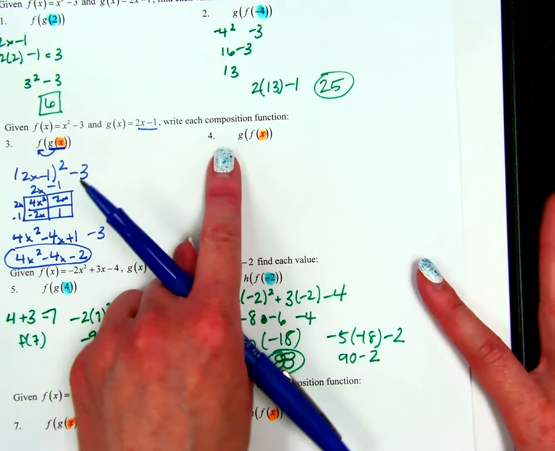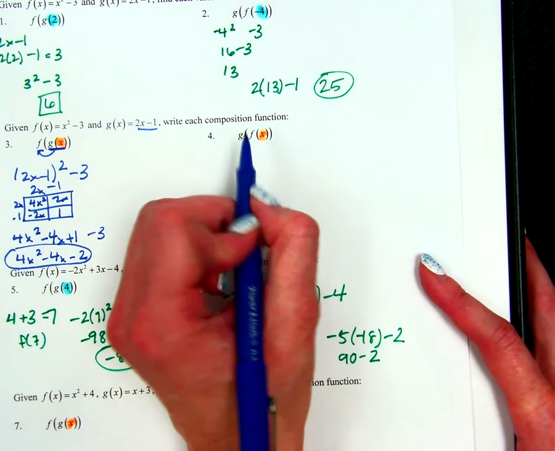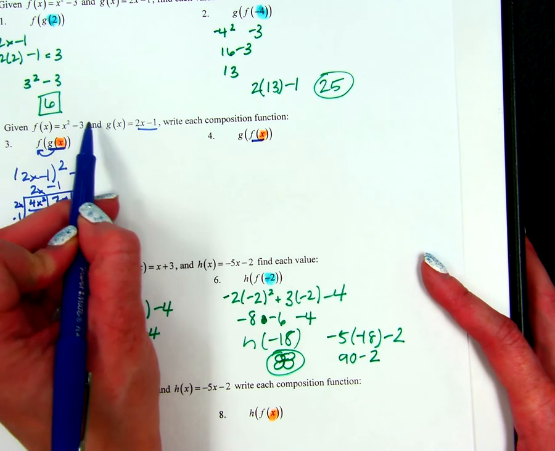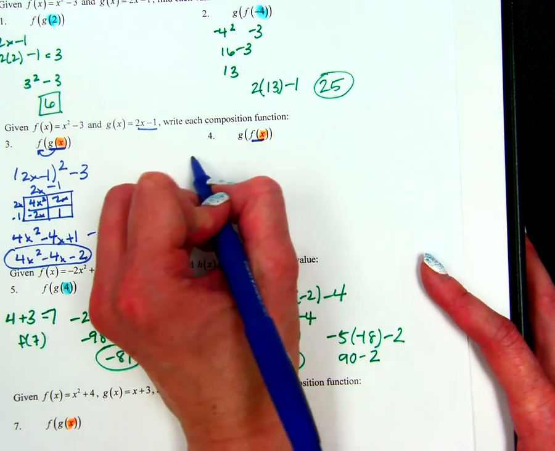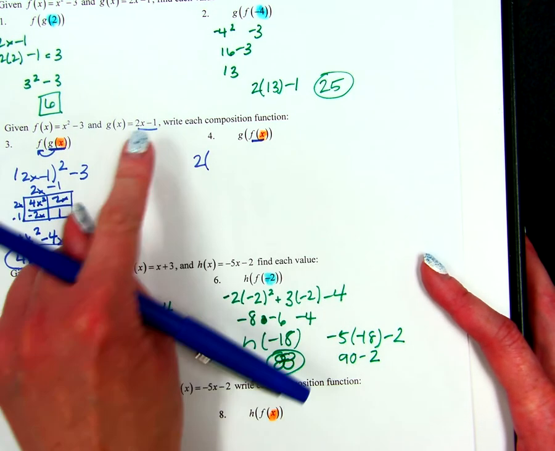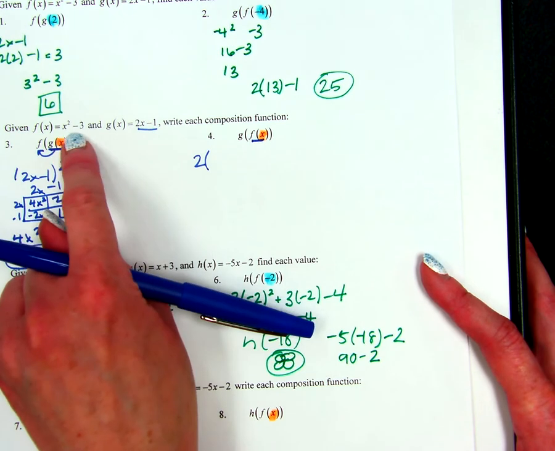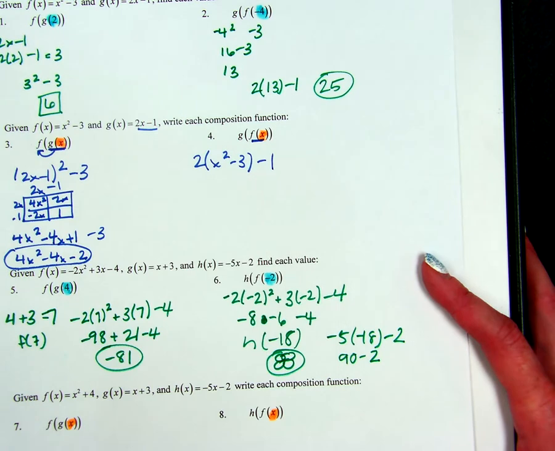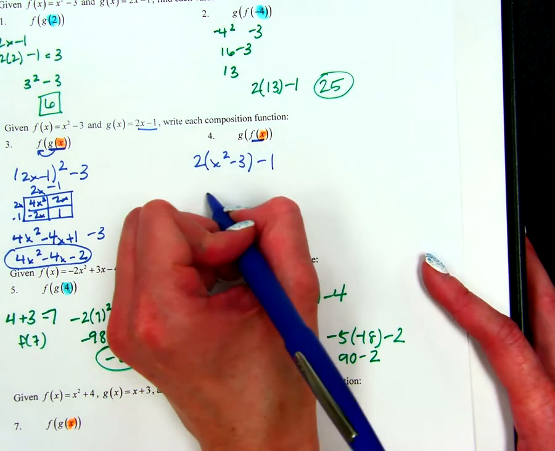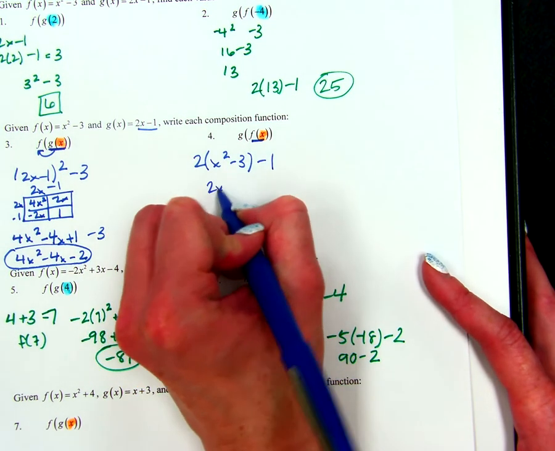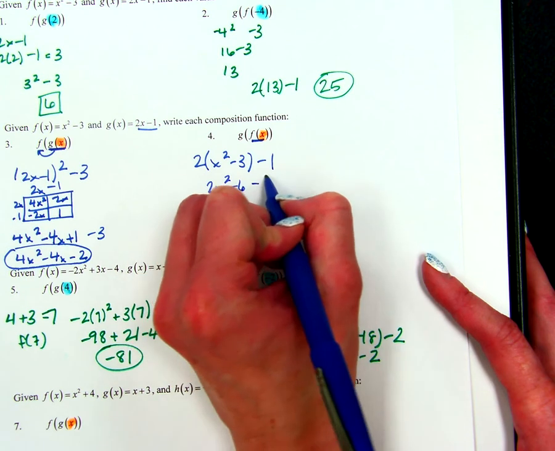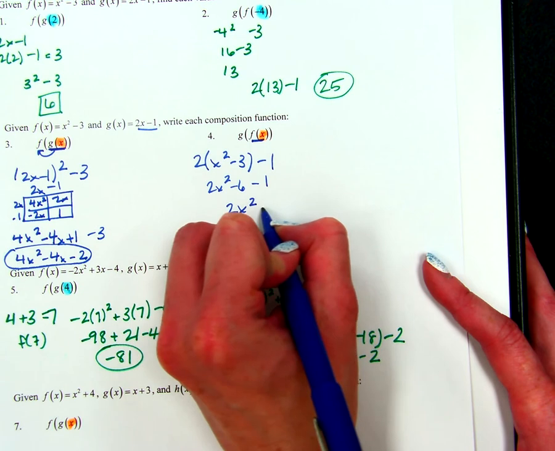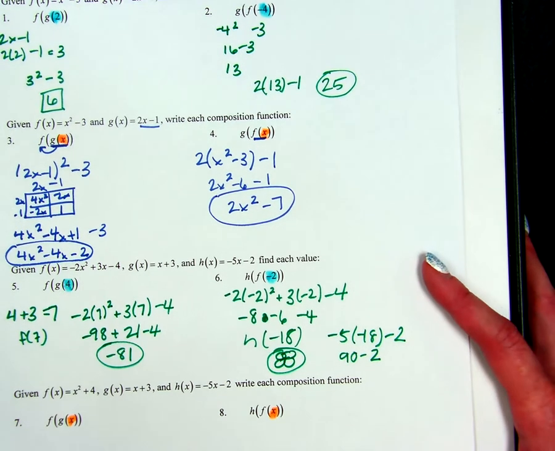Same thing with 4 here. We are going to take all of our f of x and put it in for our g of x. So this time we're going to take all of this and put it into the x here. We'll write our g, and it's x right here. So we're going to put in x squared minus 3, minus 1. We'll distribute our 2, so we have 2x squared minus 6 minus 1. Combine our like terms, and we get 2x squared minus 7. And that's your final answer.